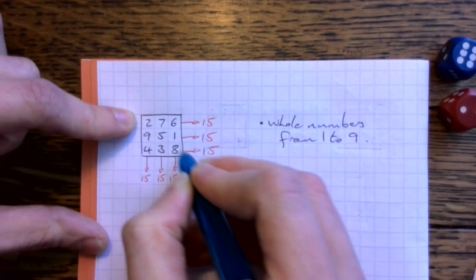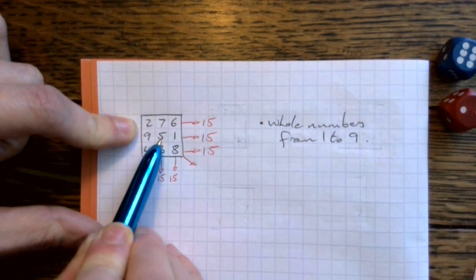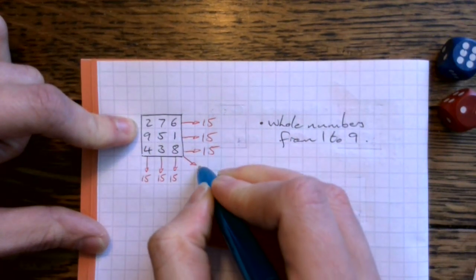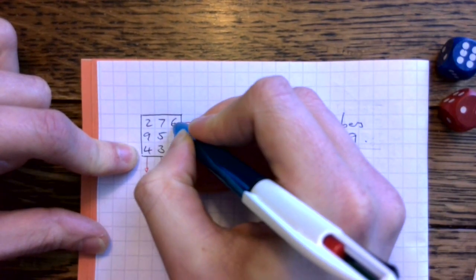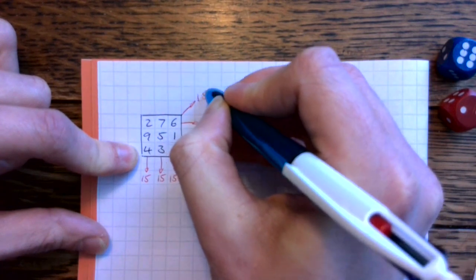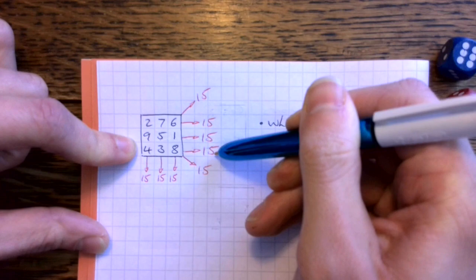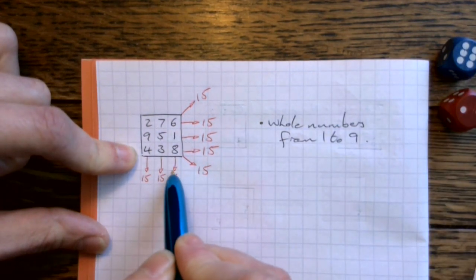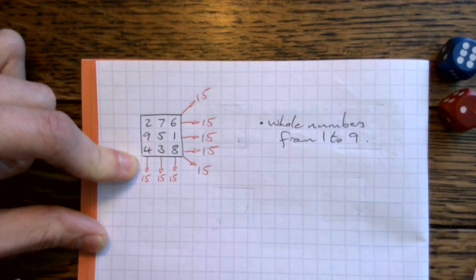But hold on a sec, there's 2 diagonals as well. Let's do those. 2 add 5 is 7, add 8, that's 15 again. 4 add 5, add 6, that's also 15. That's mad. So every row going sideways and every column going up and down and both diagonals add up to the same number, in this case 15.